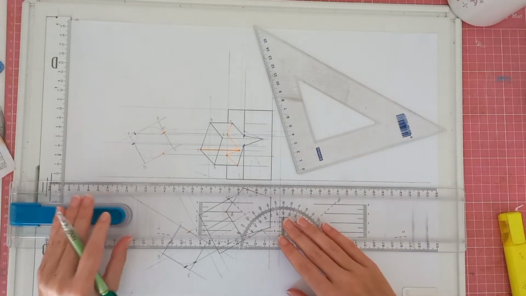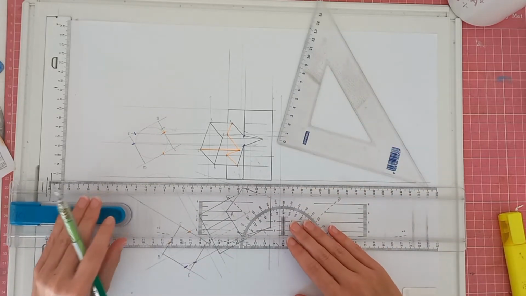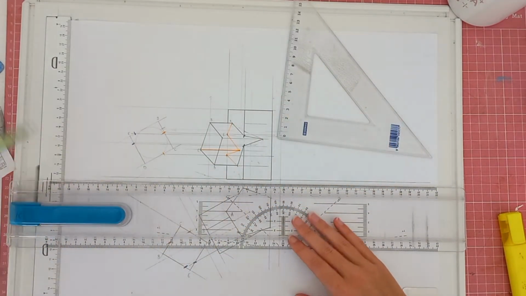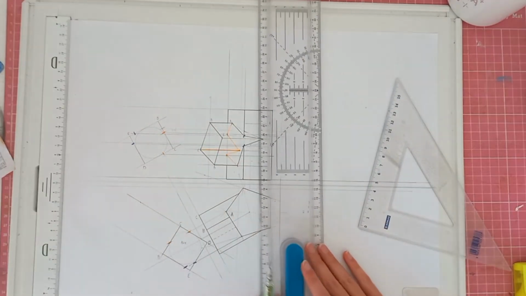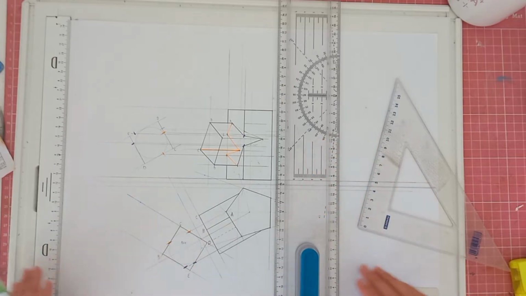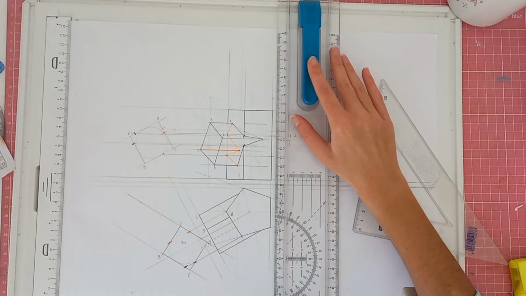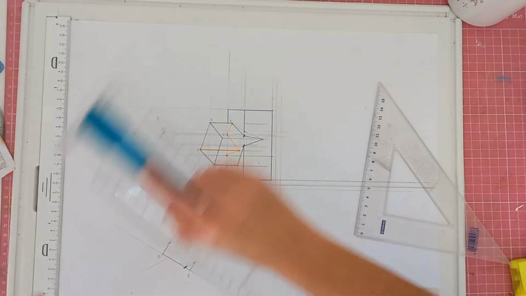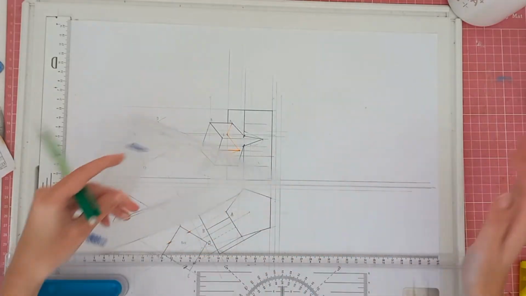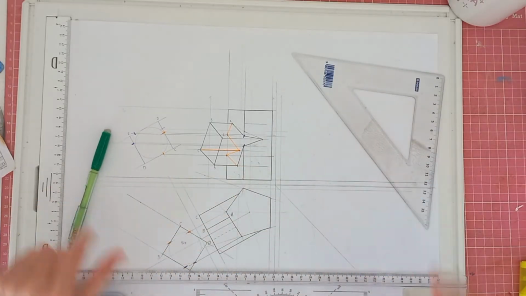Let's actually do that again. 5. There we go. That will be 5, and then 5 from the top over here. Let's go this way around. Okay, then we've got 5 over there. So then what we're going to do next is take a 45-degree angle down like that so that we can get our left view.